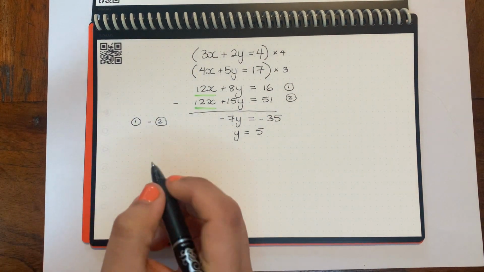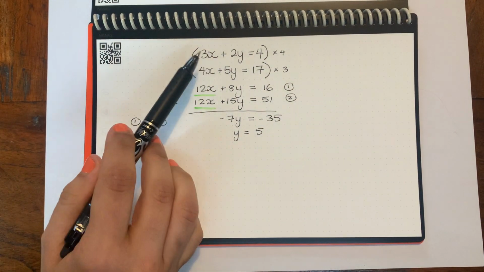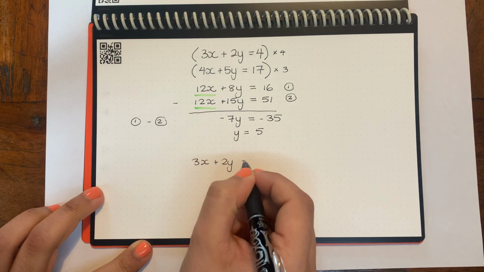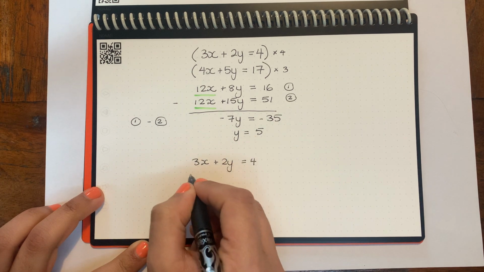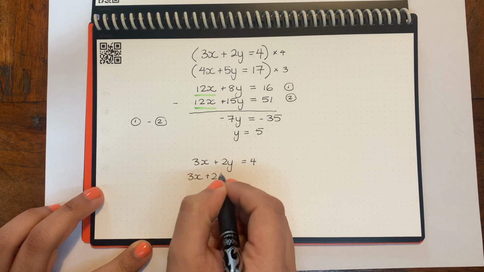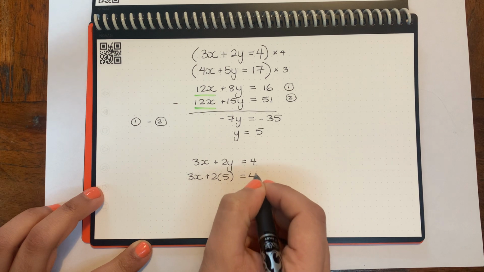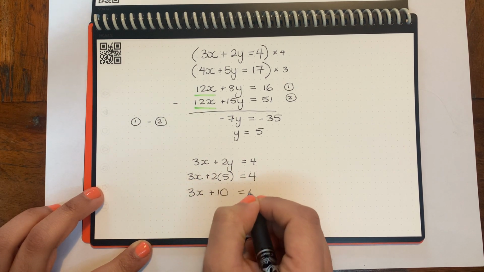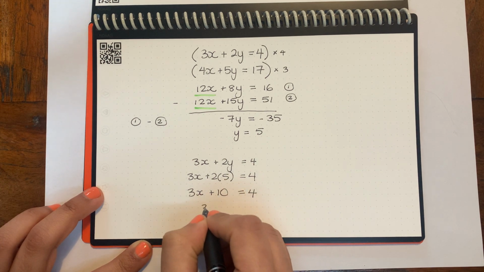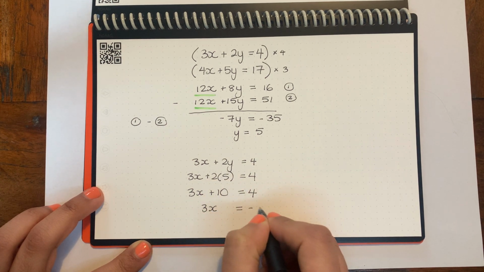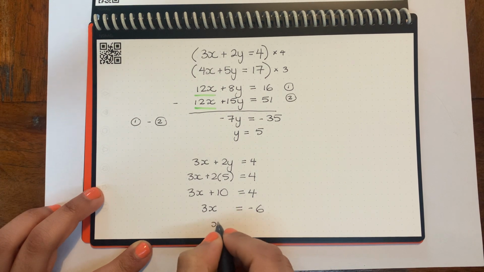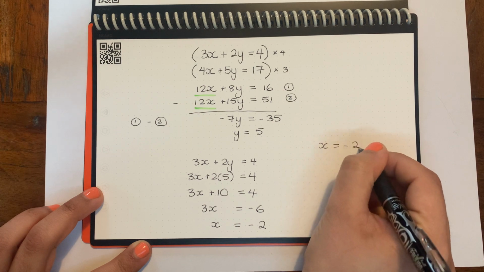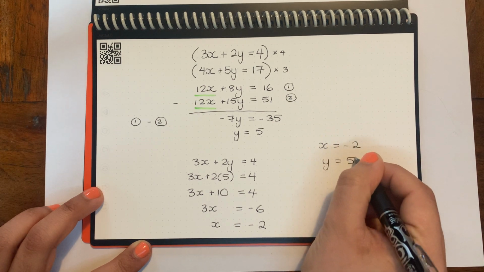And then again, just like in the previous question, I'm going to pick any one of these equations. Again, I'll go for the top one. So 3x plus 2y equals 4. And I'm going to substitute in my value of y. So 3x plus 2 times 5 is equal to 4. 3x plus 10 equals 4. I'm going to take away 10 on both sides. 4 take 10 is negative 6, and then I'm going to divide by 3, so x must equal negative 2. Therefore, my solution is x equals negative 2 and y equals 5.